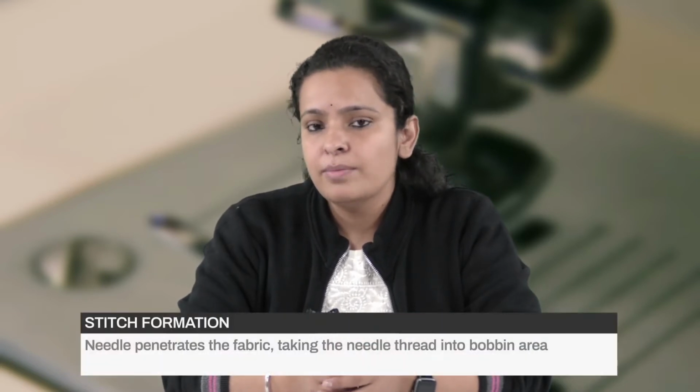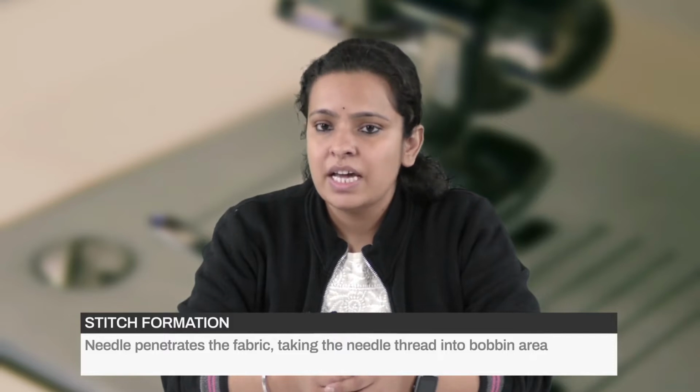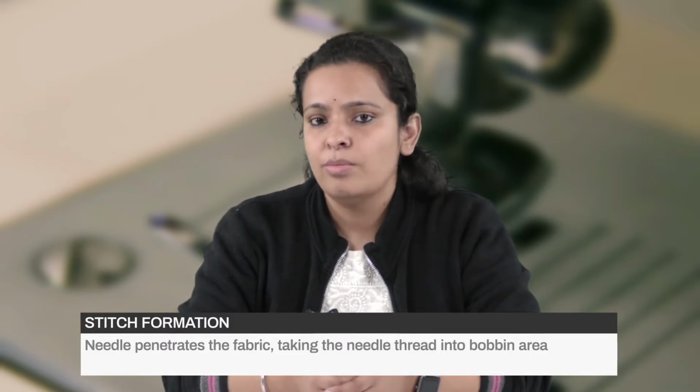The needle, when it penetrates the fabric, takes the needle thread into the bobbin area. In the structure you can see and understand that the needle goes into the fabric, taking the needle thread into the bobbin area.